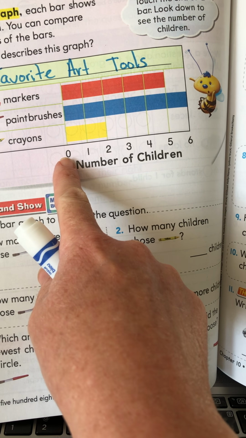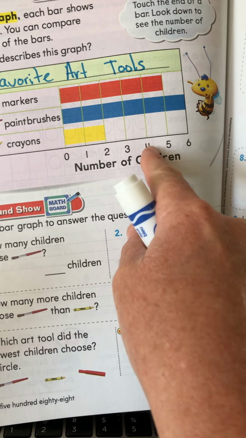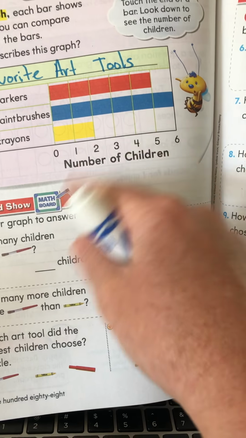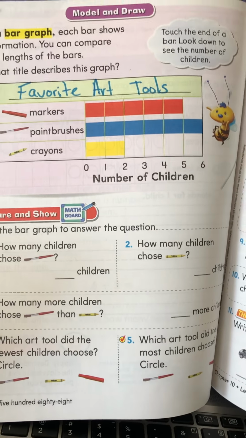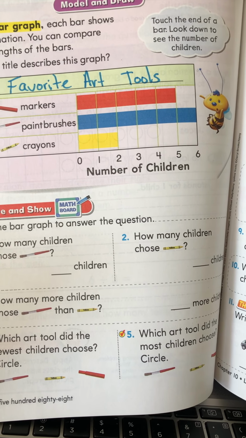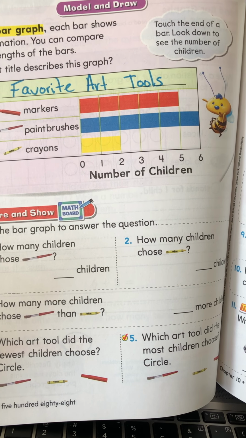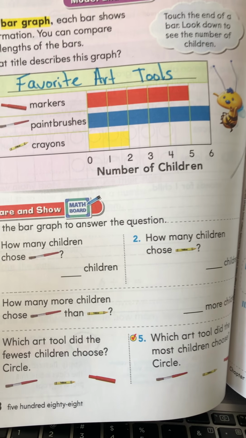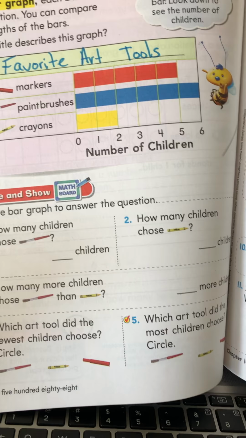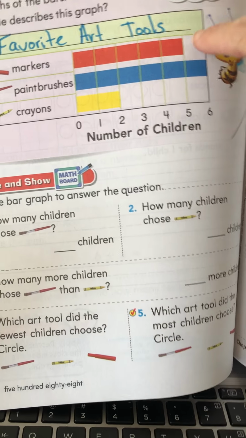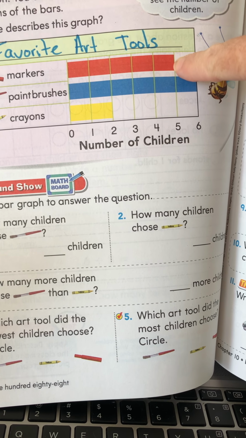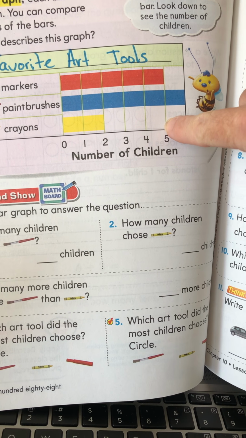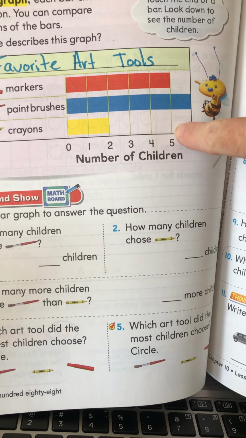We start at 0, 1, 2, 3, 4, 5, 6. Those are our number of children. Okay, so to read a bar graph, what you do is you look at the end of the bar, and you can kind of put your finger at the end of the bar, and then you're going to look down to see what number the end of the bar lines up with.